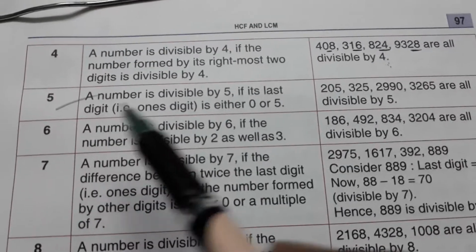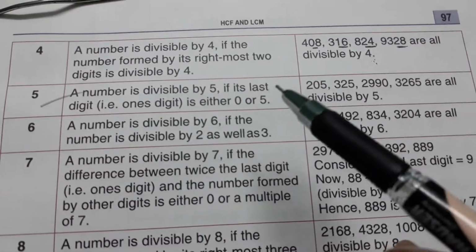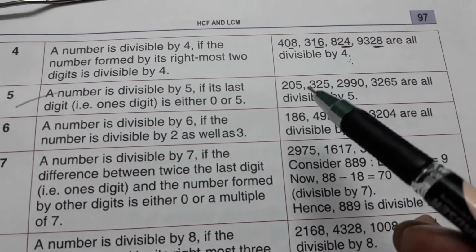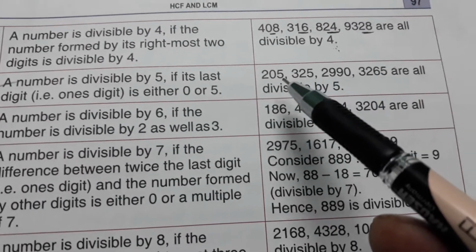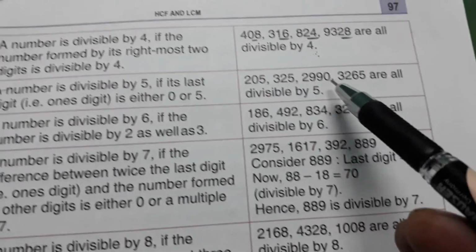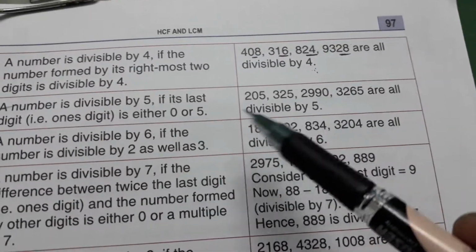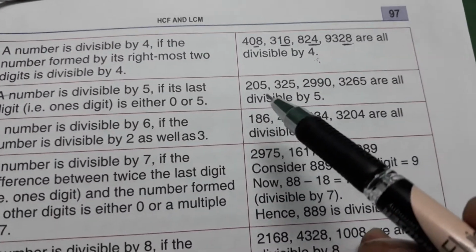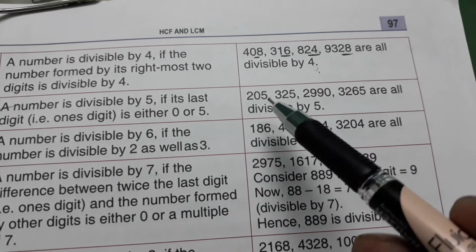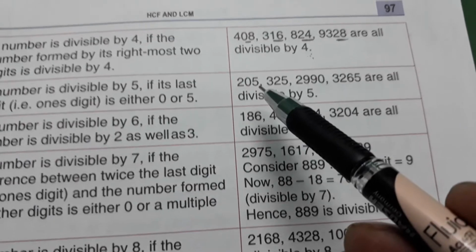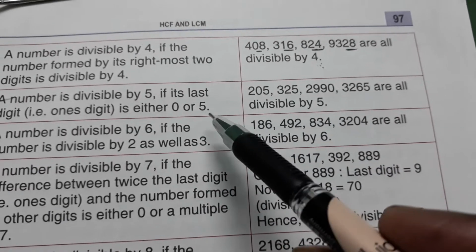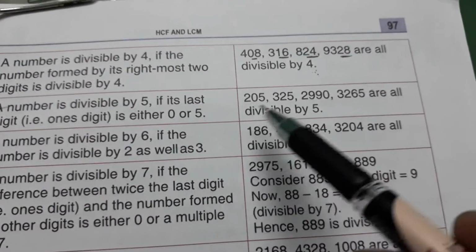Now rule for 5. What is the rule for 5? You all know that, easy thing. In case the ones place digit, that means the last digit, is 0 or 5, if 0 it is divisible by 5, or if 5 it is also divisible by 5. In case the last digit is 0 or 5, then those numbers are divisible by 5.